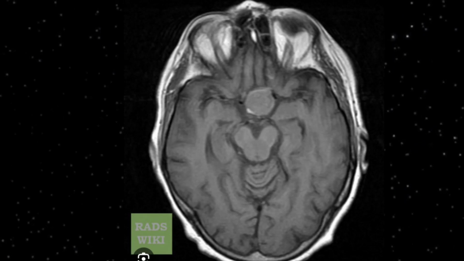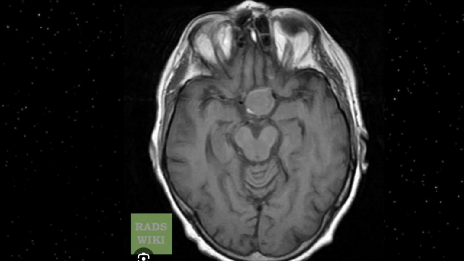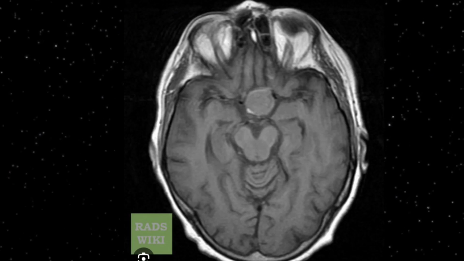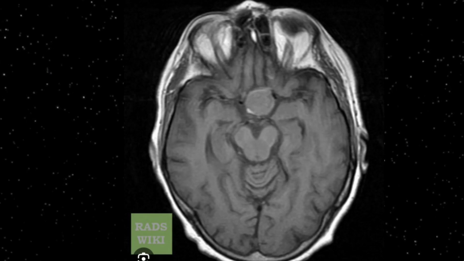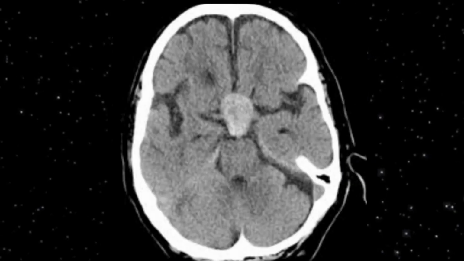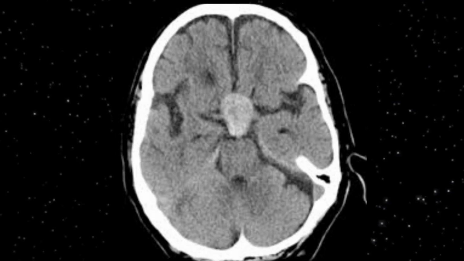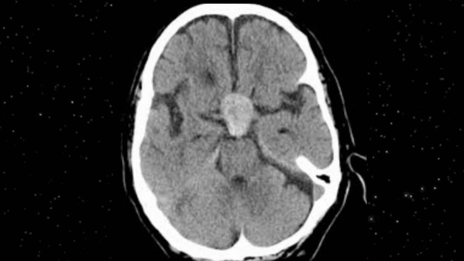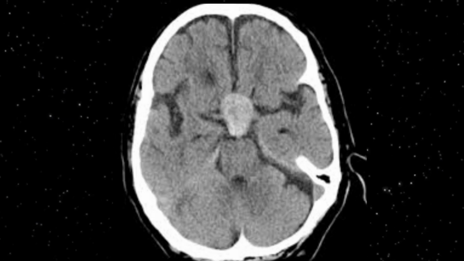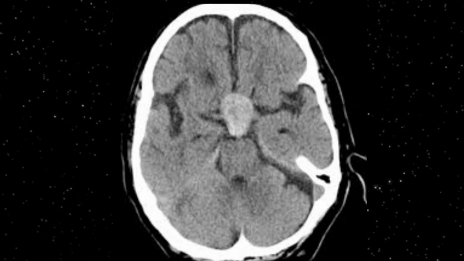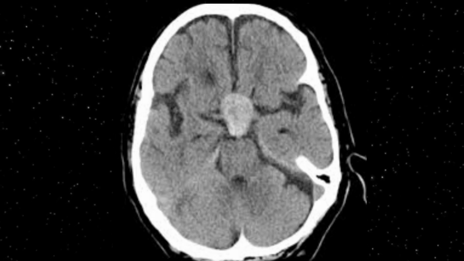Another example has been taken from the RADS wiki. This is an MR image, and this particular slide shows macroadenoma, and this is pituitary adenoma. On the CT image, in the sella turcica, a hyperdense lesion is seen in the area of the pituitary gland, and this is how the pituitary adenoma will appear on CT imaging, and it is compressing the optic chiasma.